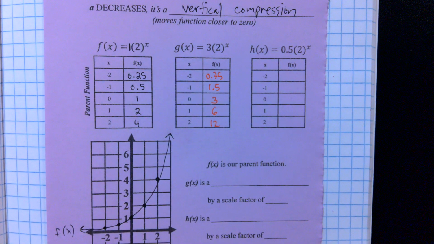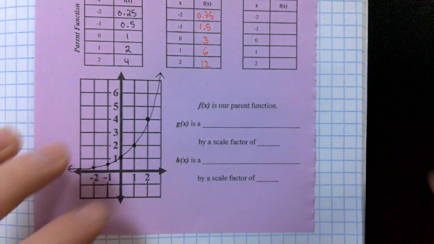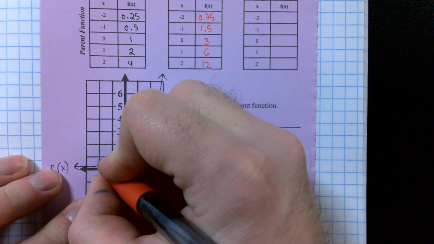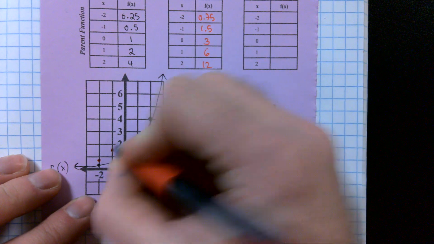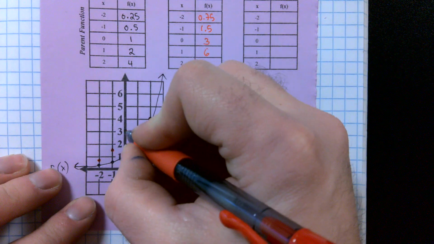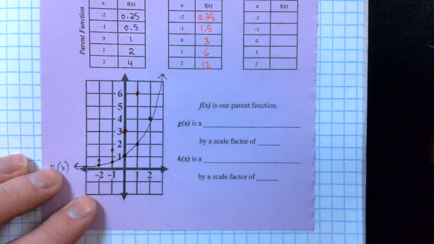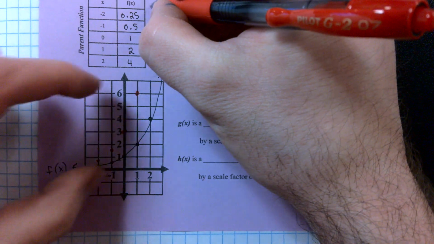All right, stay with me. So this is g of x in red. Now let's plot those points and see how much different it looks from our f of x. Negative 2, 0.75. Negative 1, 1.5. 0, 3, 1, 6, and 2, 12.